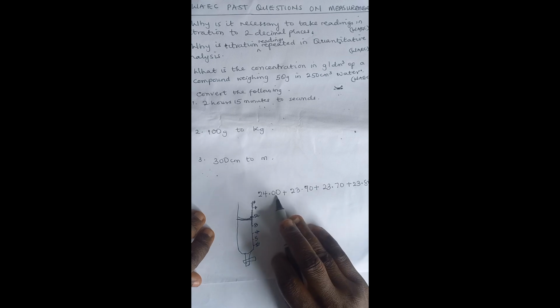Let's assume maybe you repeated your experiment and then you got 23.90. Then another one gave you 23.70. Then the fourth one is 23.80, or you got the same thing. From here you can see that there's a wide difference between 24 and 23.80.